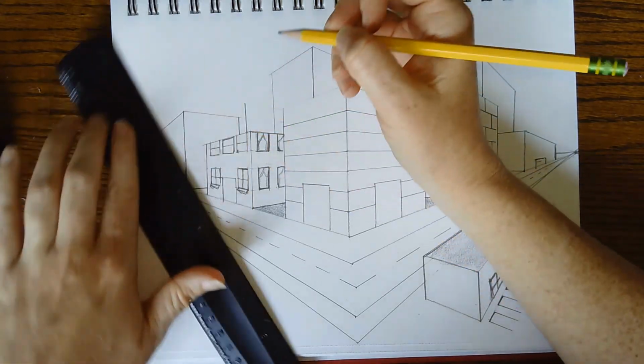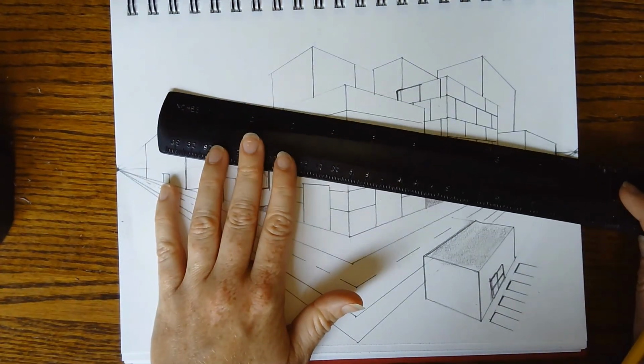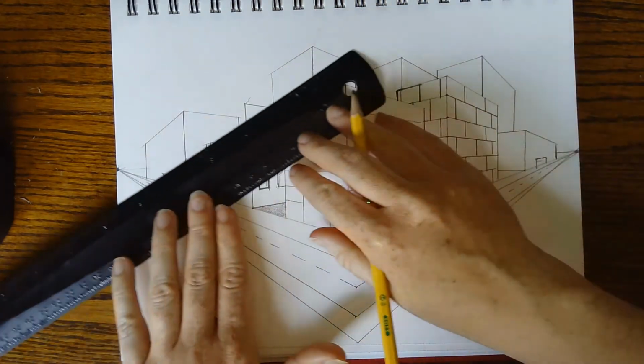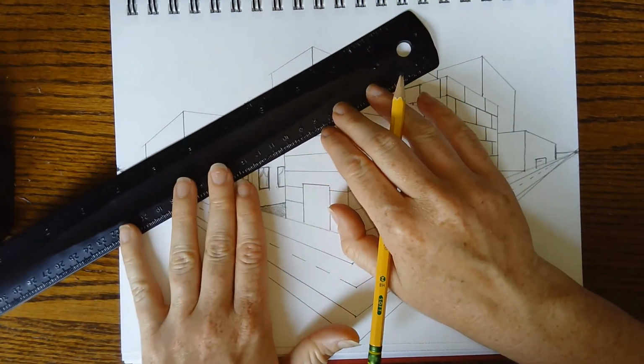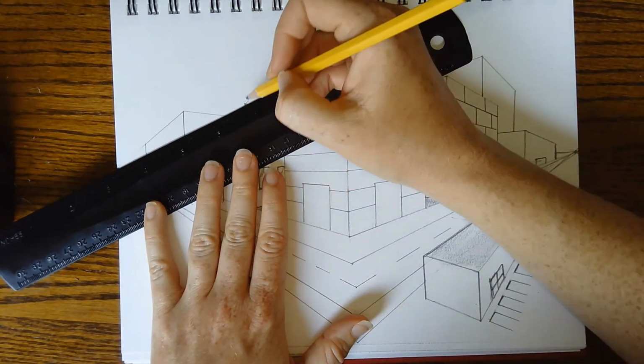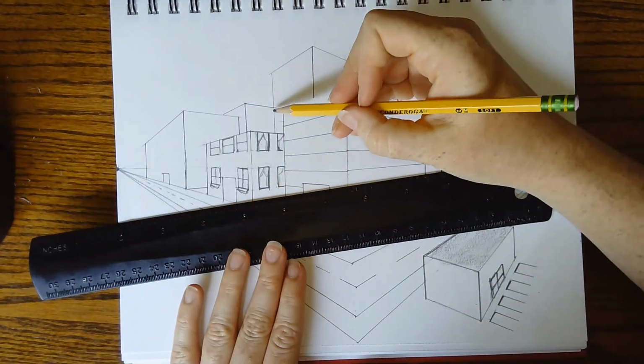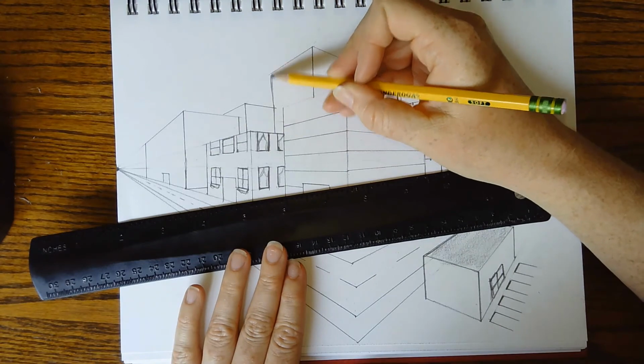I'm going to put one more small one here. And you can really add as many of those as your paper allows. Just make sure that you're going back later and adding some windows or some kind of defining.